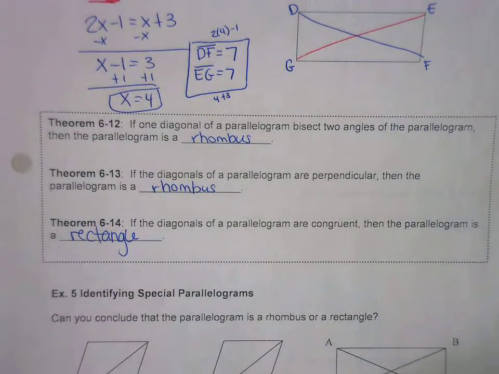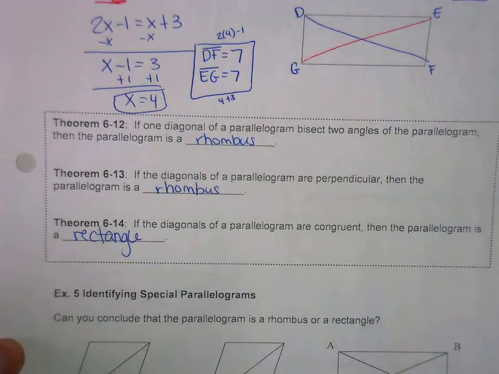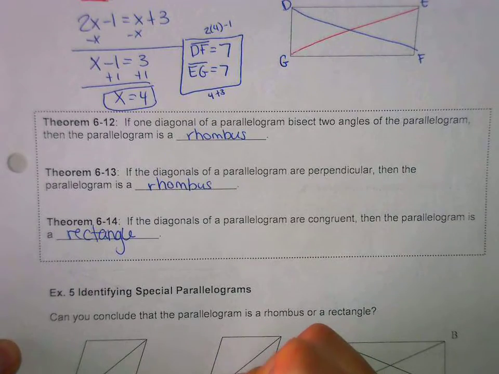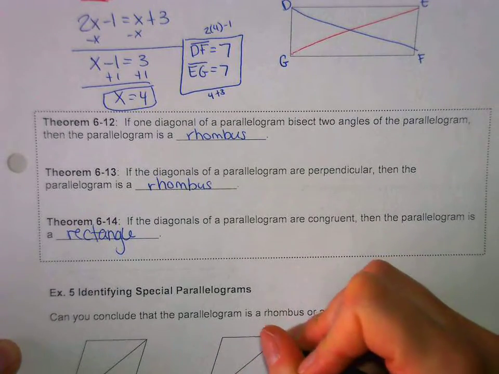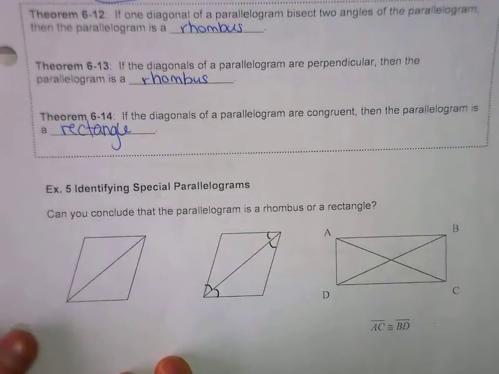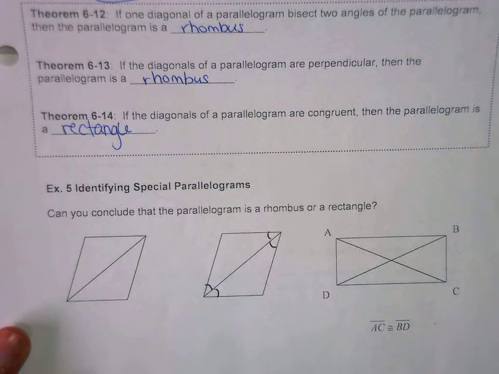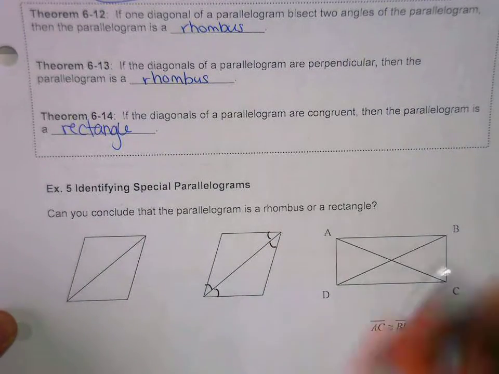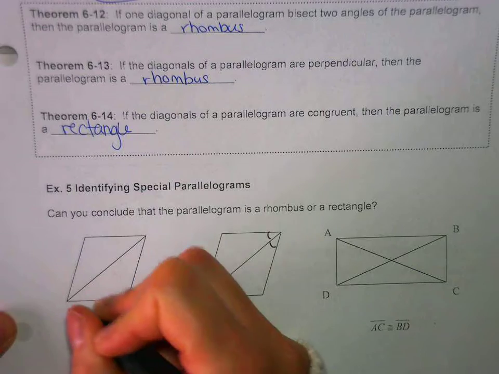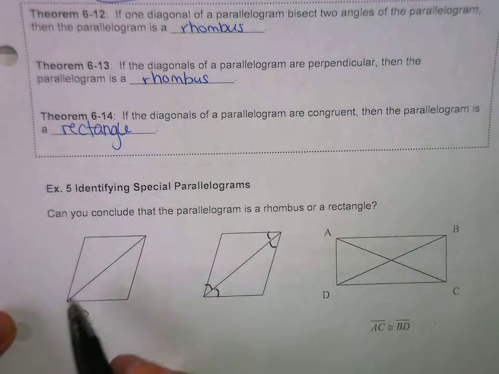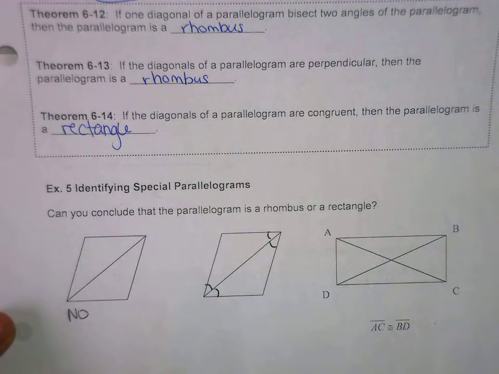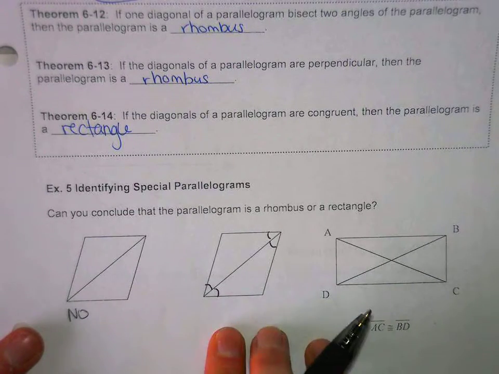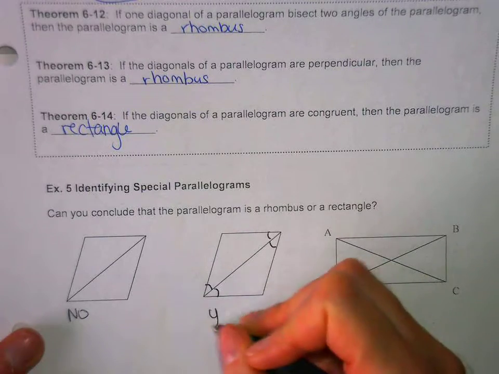Alright, so let's take a look at example 5. I want us to fix something real quick. I'm going to add in those markings. Alright, so for the first one, can we conclude that the parallelogram is a rhombus or a rectangle? In this first one, we cannot, no. And we can't do that because we have a diagonal, but we know nothing about the diagonal. So this is no.